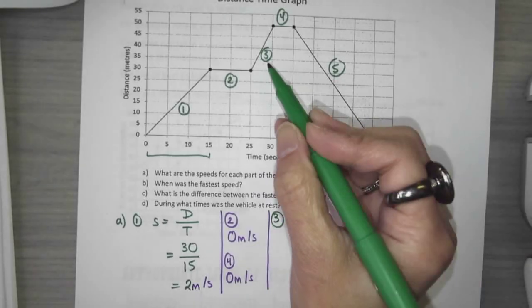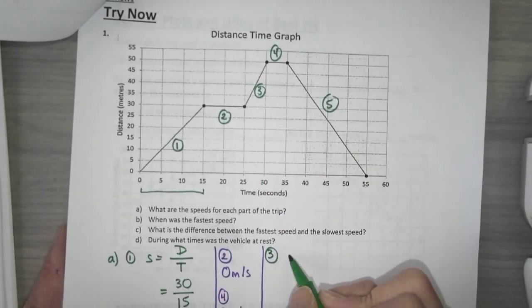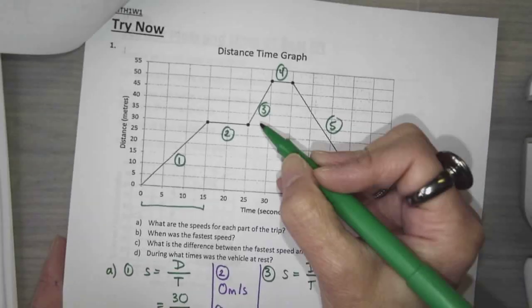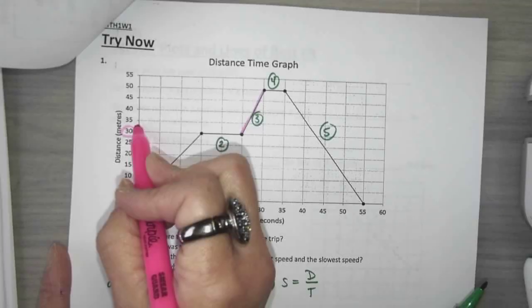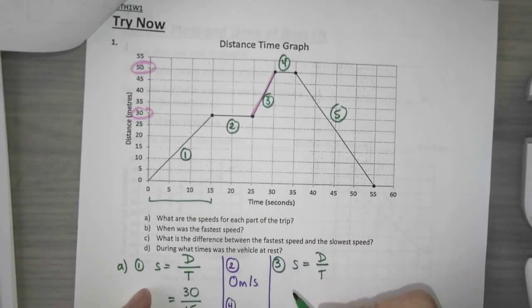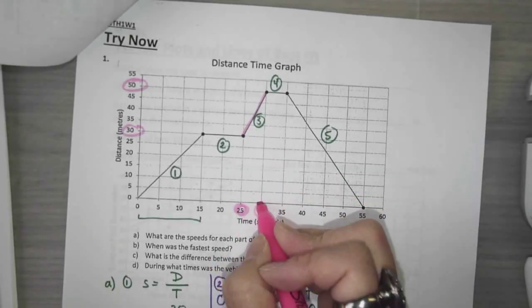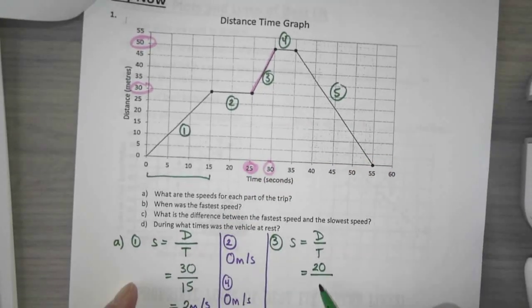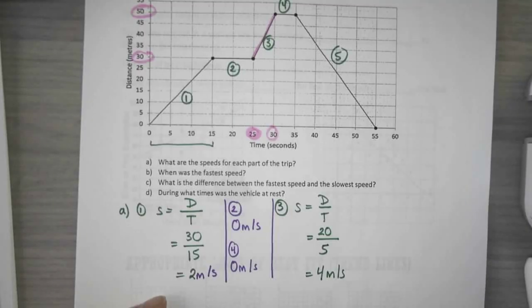Okay. For 3, that would be from 25 to 30 seconds. So speed is distance over time. The distance that you travel from here to here is going from 30 to 50. So I went from 30 to 50, so that would be 20 over, and then the time would be from 25 to 30. So from 25 to 30 would be 5. So that would be 4 meters per second.